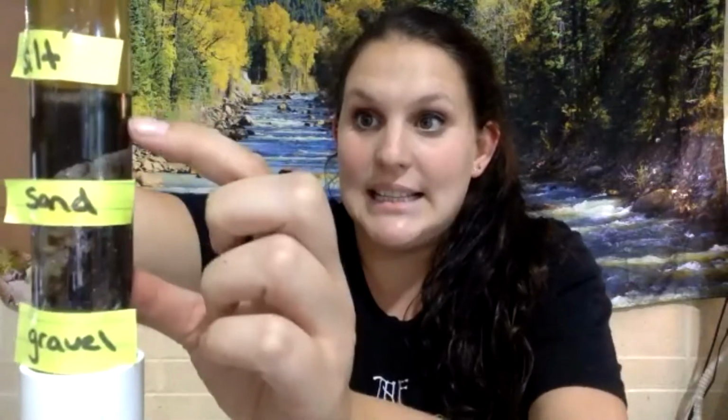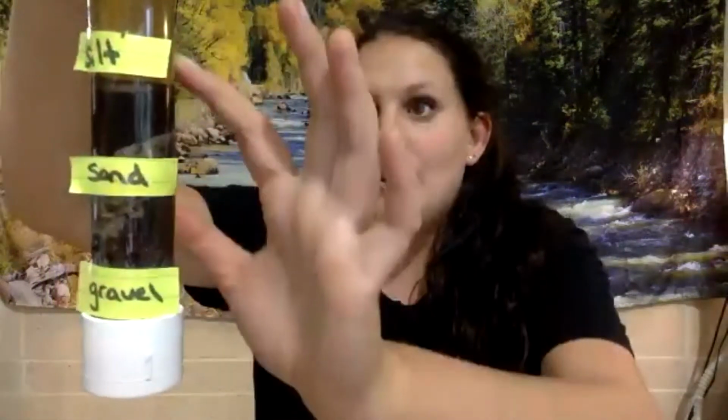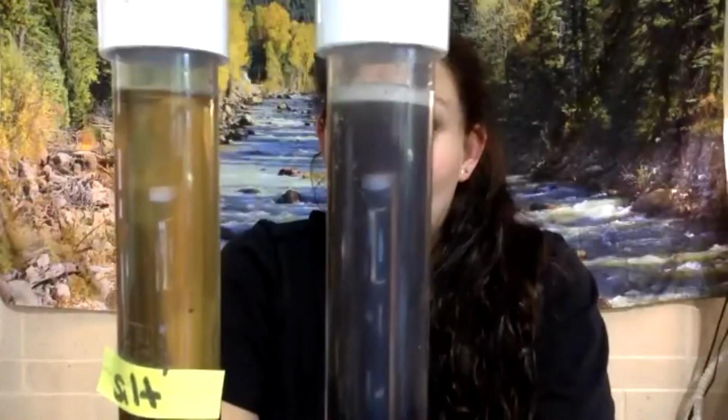So compared to this one for 3 hours, let's see what it looks like. Cannot drop it. All right, you could see it's way more clearly separated with gravel, the sand, the silt, and if there were clay, there would be a little layer there as well. And then here we've got the water, and it's much more clear, especially compared to the one that I just shook up with the same contents inside.